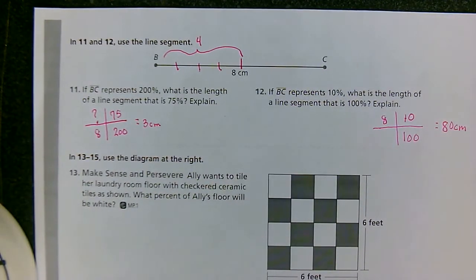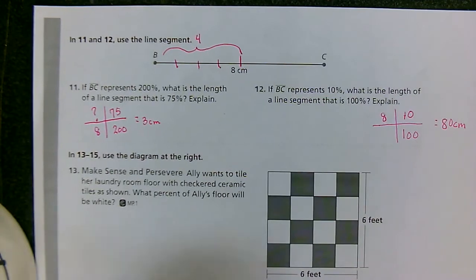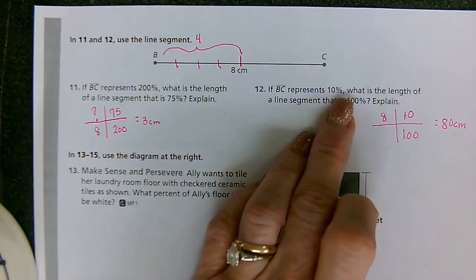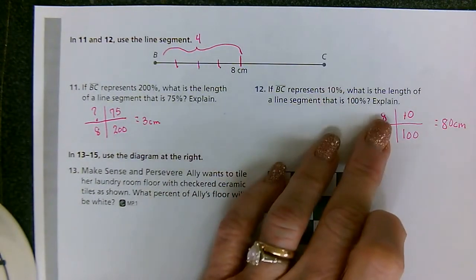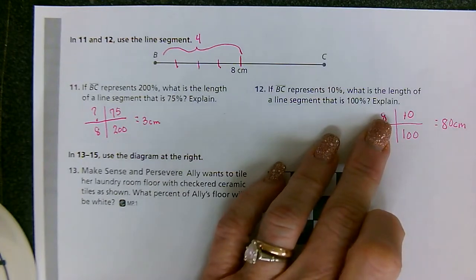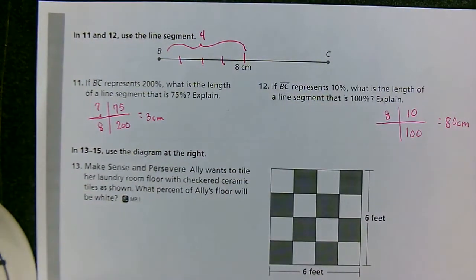All right. Another way we could have done that is, if this is 10%, we could have done 8 times 10 to get 100%, 80 centimeters.